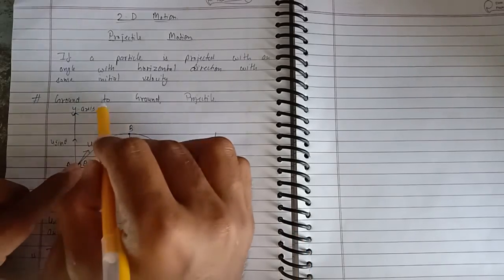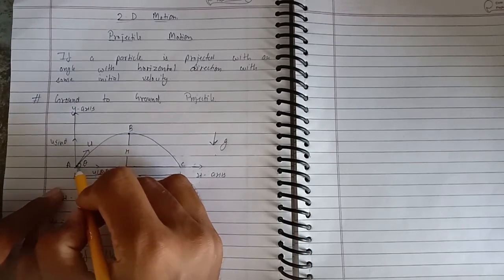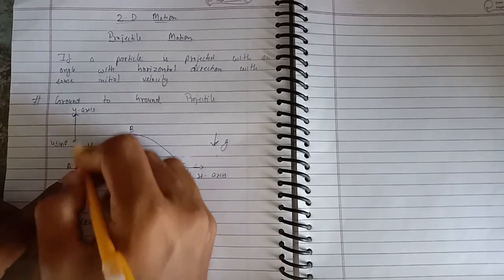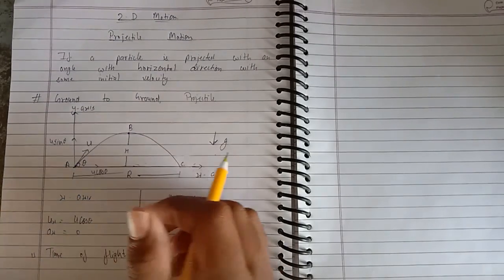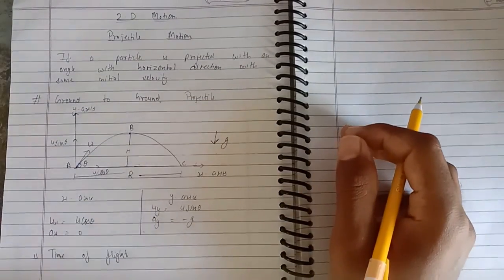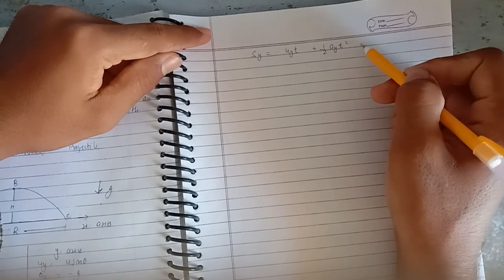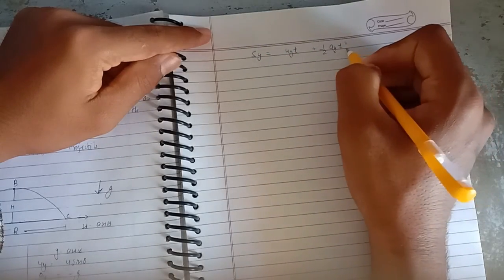So in the y direction the total displacement is 0, because the initial position in y is 0 and the final position is also 0. From this we find the time of flight. We use the equation we read in the previous chapter on 1D motion.